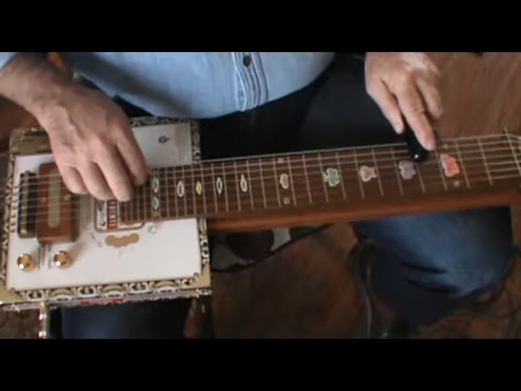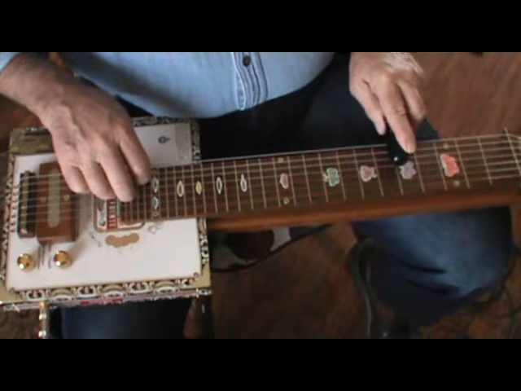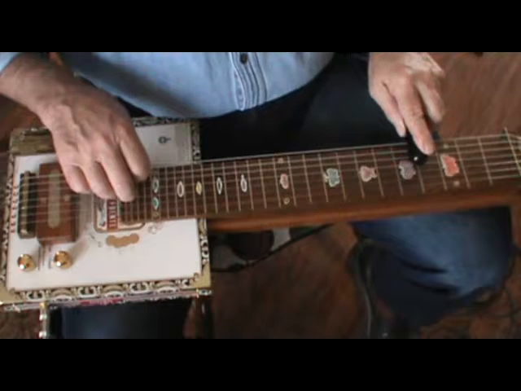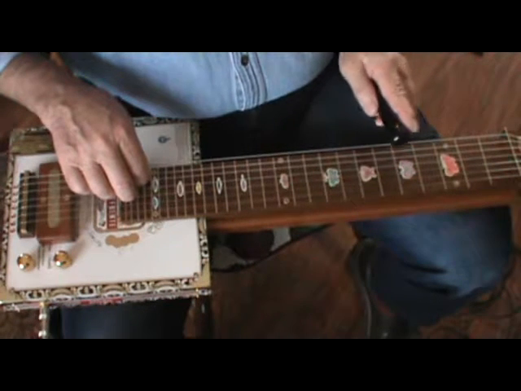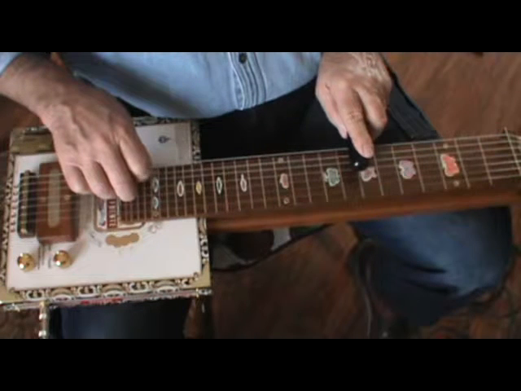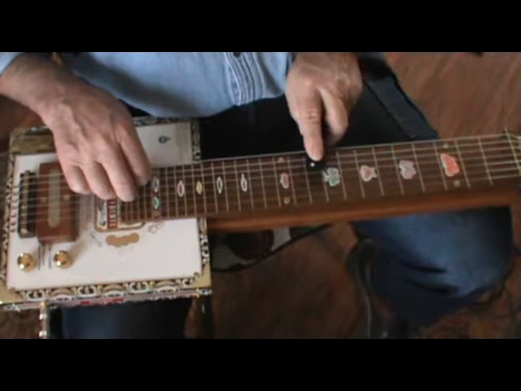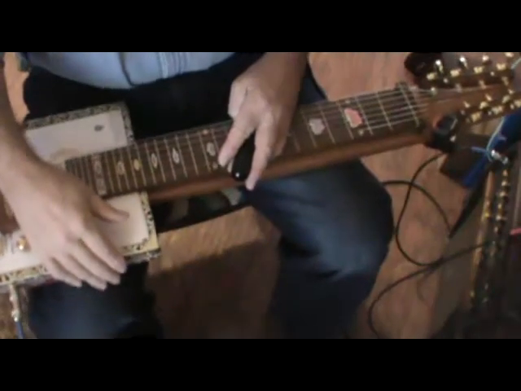The third note is 3. The fourth note is 4. If you're playing a major scale, it's only a half step from the third to the fourth. The fifth note, imaginatively enough, is 5, or the fifth, then 6, and then 7, and then 8.